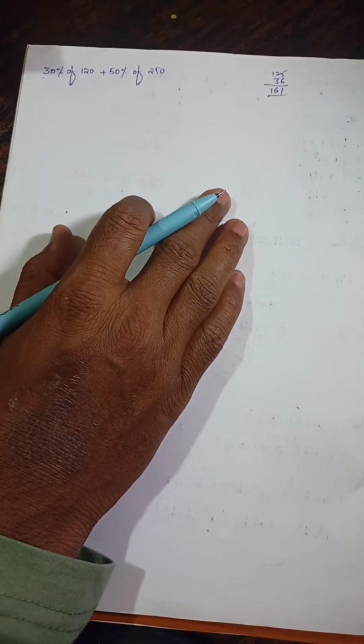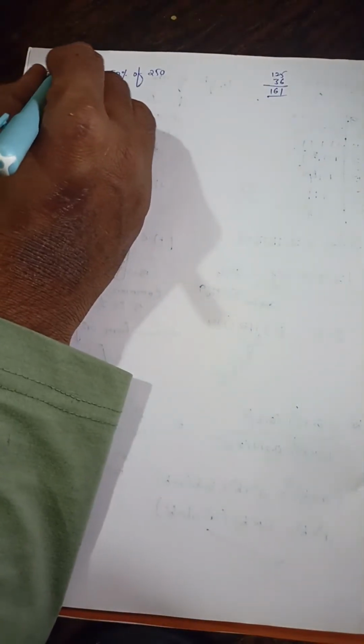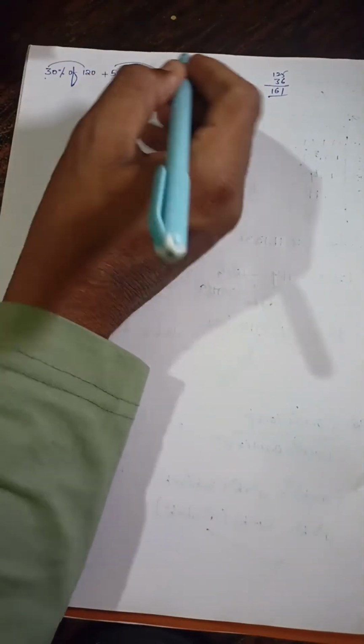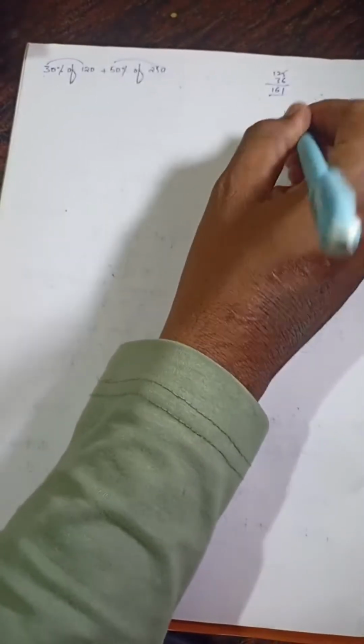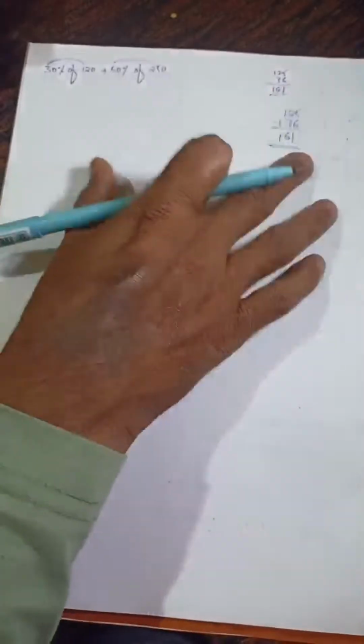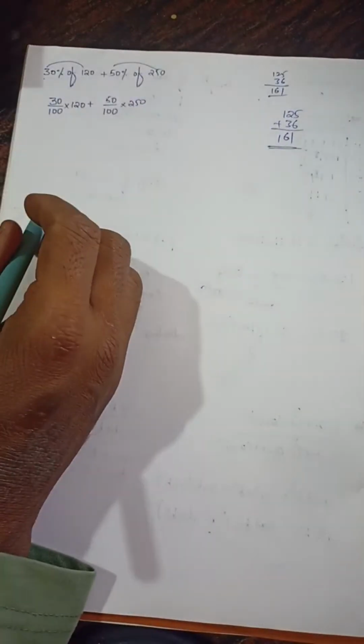Finally, I am guessing and writing the answer easily. How? Because 12 3s are 36, 25 5s are 125, 125 plus 36, so we are going to get the answer 161. So luckily I wrote this answer. Let's solve this problem. 30% means 30 by 100 into 120 plus 50% means 50 by 100 into 250. Yes, the answer is correct.